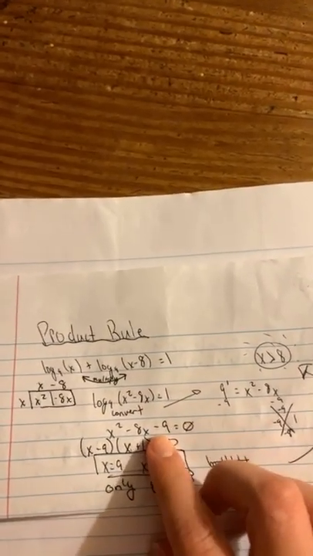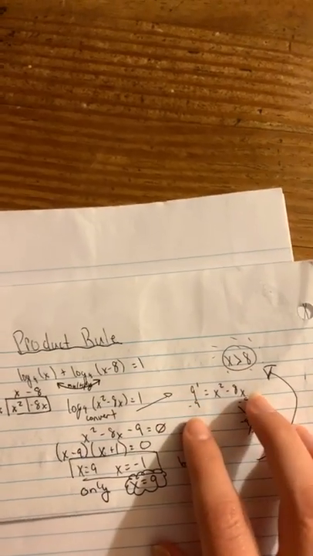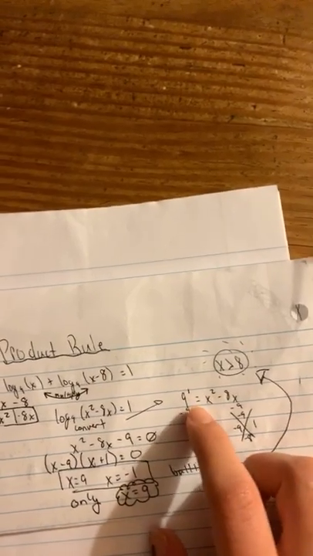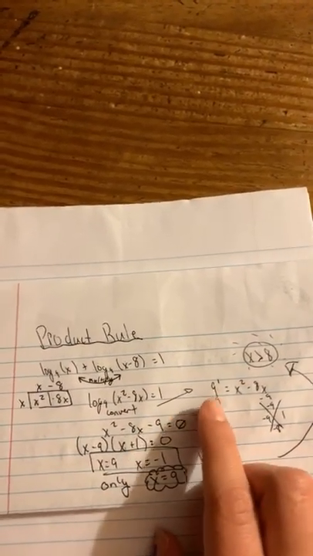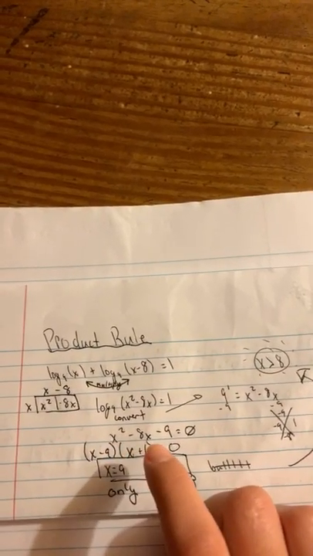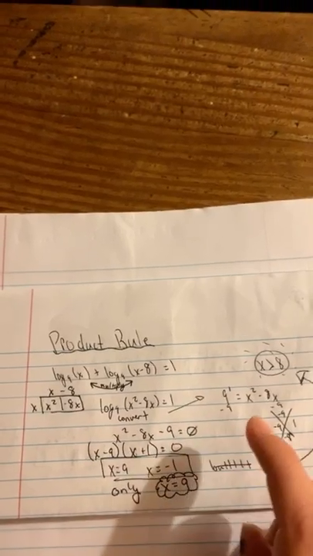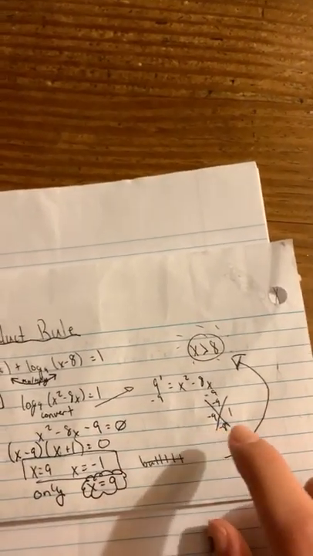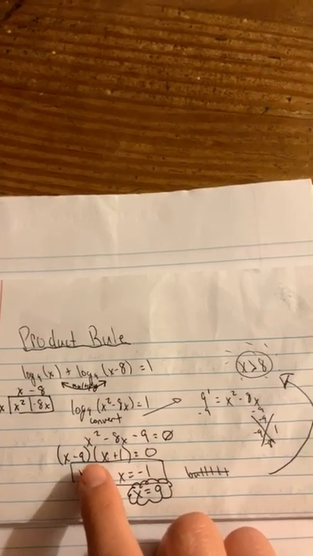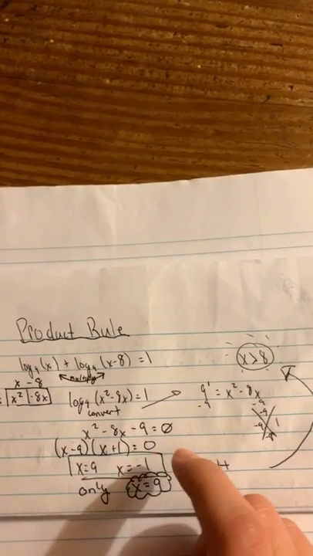Then we can convert into exponential, which would mean 4 to the 1st power equals x squared minus 8x. So then we can subtract the 4 from both sides, and we get this quadratic equation, x squared minus 8x minus 4 equals 0. Because of the way that this equation is, we can use factoring, which is my favorite way, and we have x minus 9 times x plus 1 equals 0.